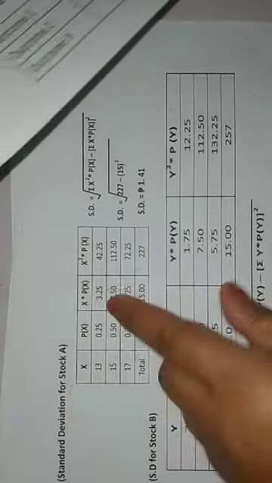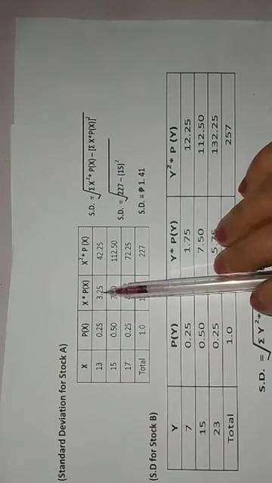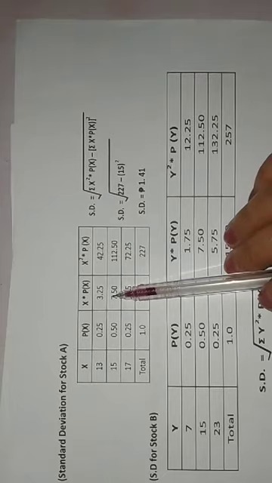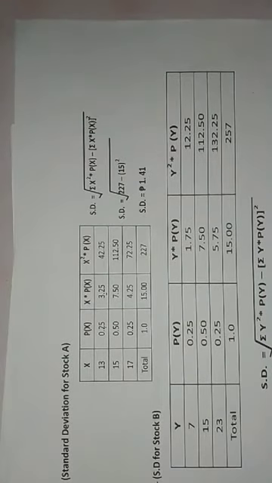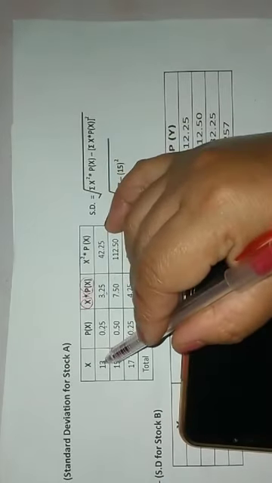So next, let's see how to solve it. The solution for standard deviation for stock A: the returns are 13, 15, 17, and the probabilities are 25, 50, and 25%. So let's see where we get this. X times p(x), we multiply the two, and it is equal to 3.25. So, you can see it.